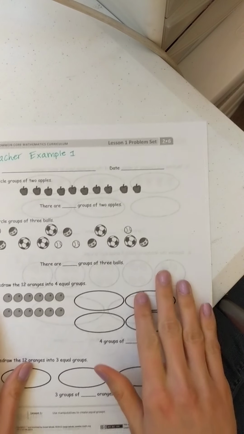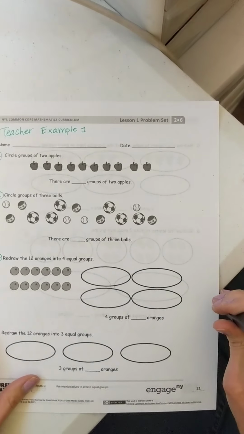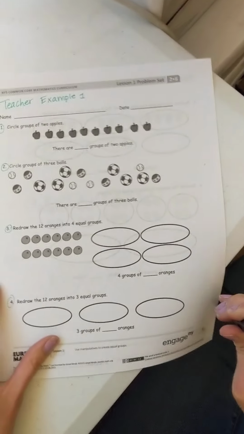You can also do that with anything at home to practice your multiplication. Beans, cocoa pebbles, something that you have a lot of. Dried beans are probably the best. Crayons, if you have a lot of crayons. But today we'll also be working on that in your worksheet. Let me adjust for a second.